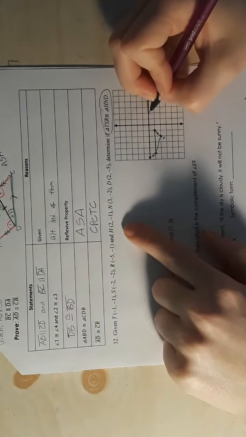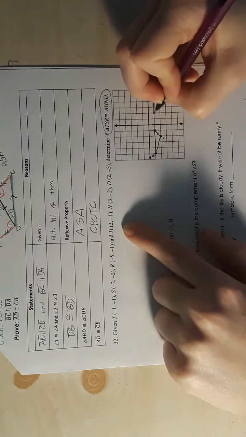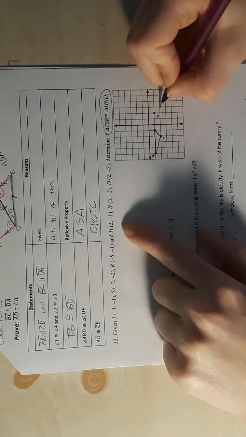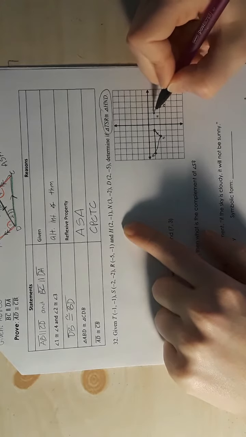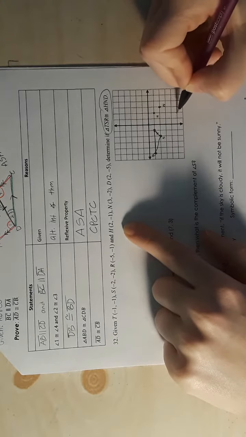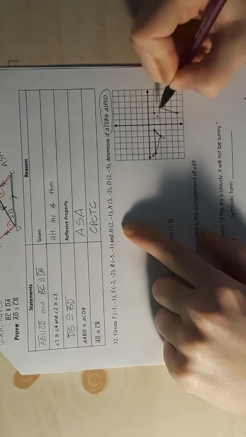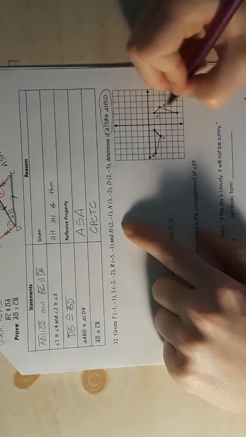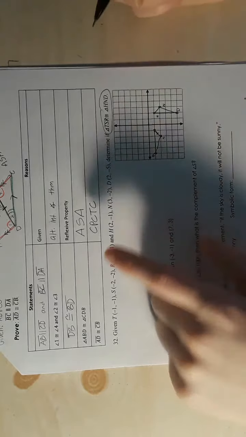And then I have 2, -1, which is H. 1, 2, 3, -2, which is N. And then 1, 2, -5. Yep, right there. Okay, and then D, right here.